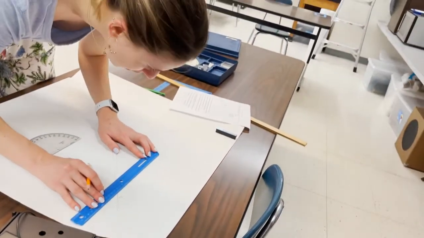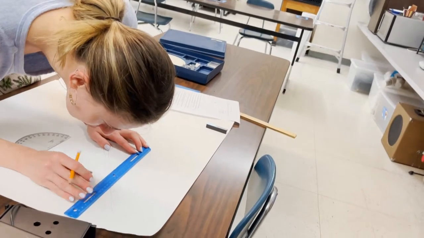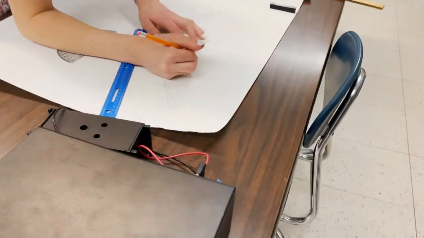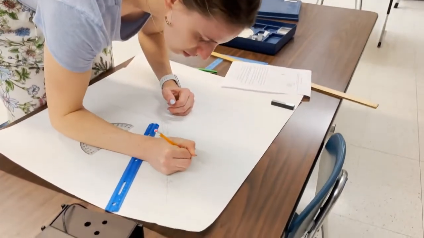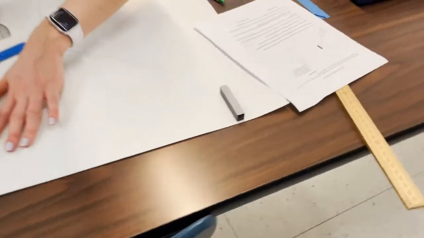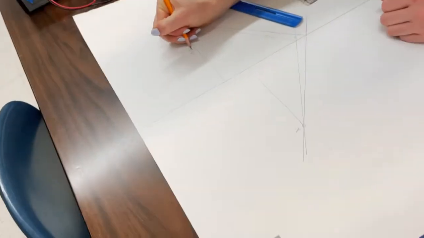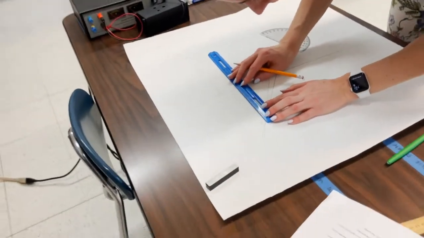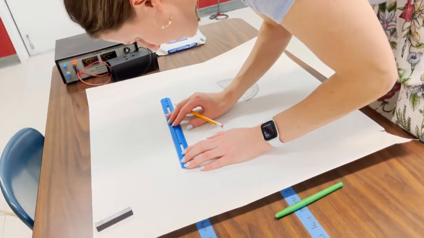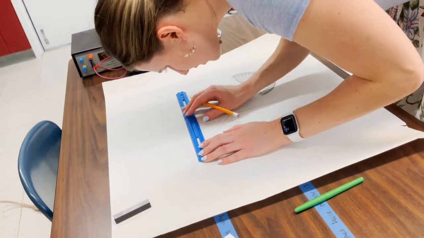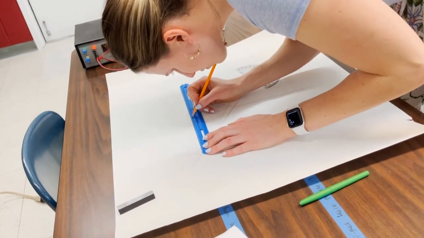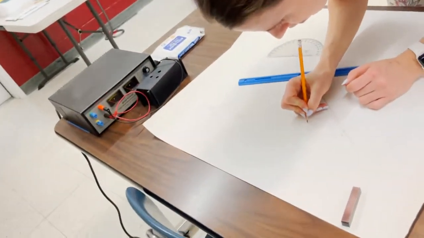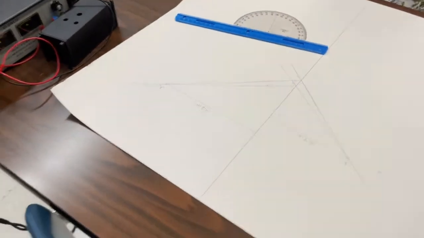So we'll call it 19.2 centimeters. And then measure this. That'll be the distance to the image. We're a little off there. So 13.7. Now, that's significant.